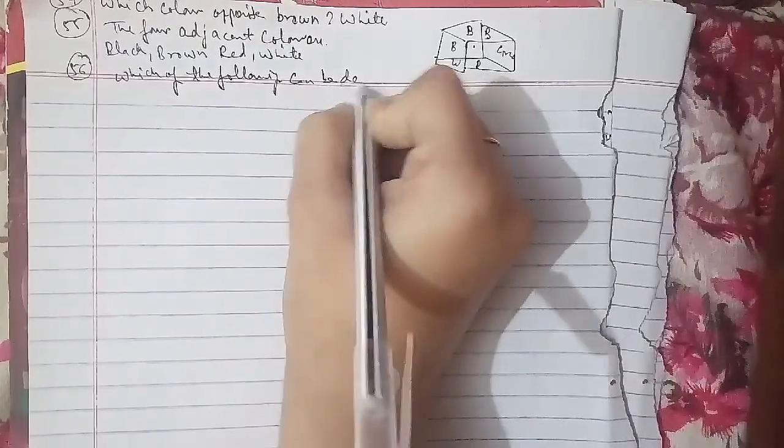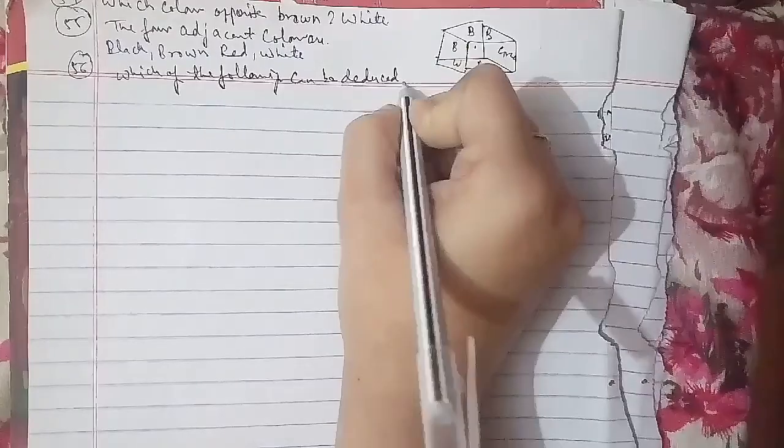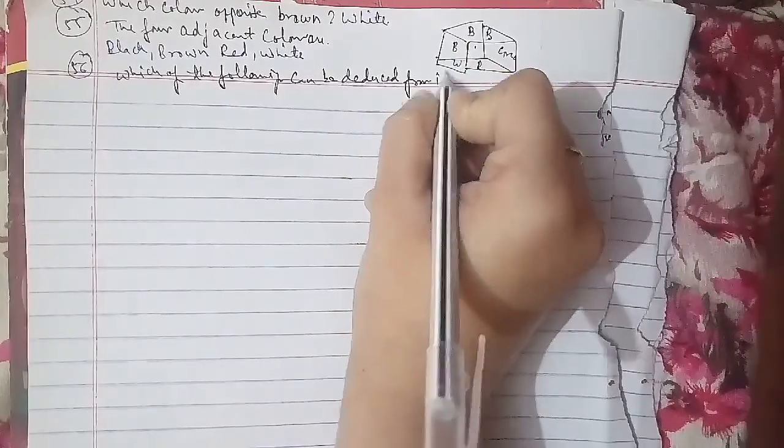The options are: black is on the top, blue is on the top, brown is on the top, and brown is opposite black.